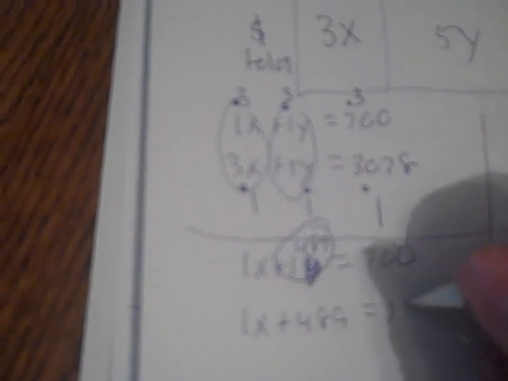So 489. We're going to plug that in, so 1x plus 489 equals 700. We're going to minus 489. And 1x equals 211, okay?